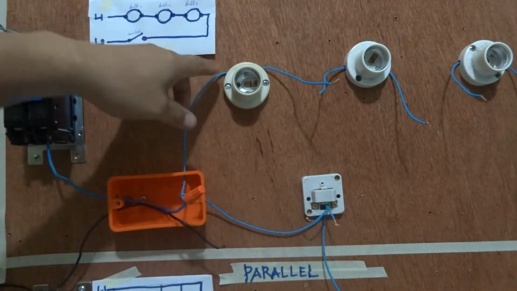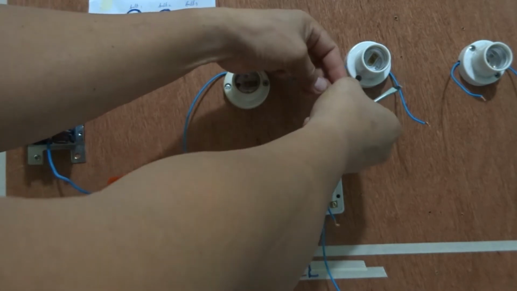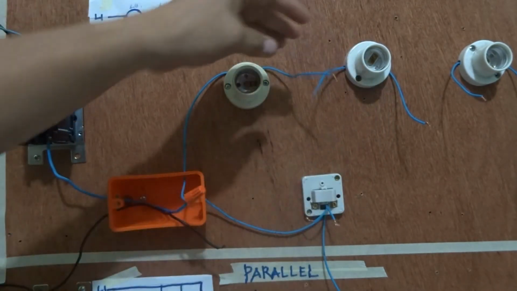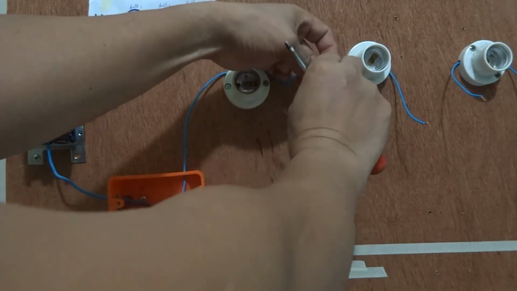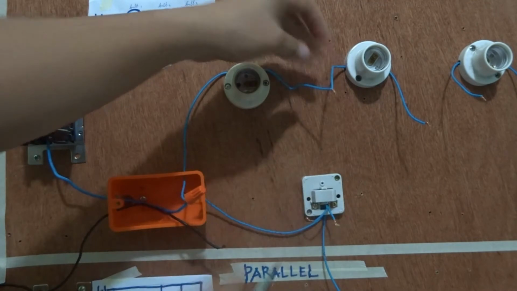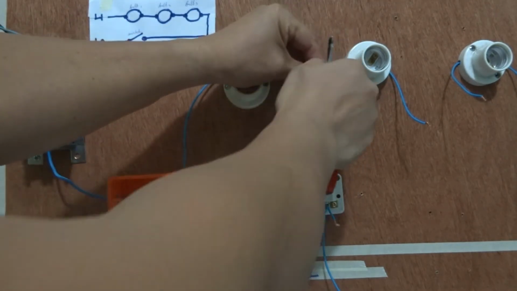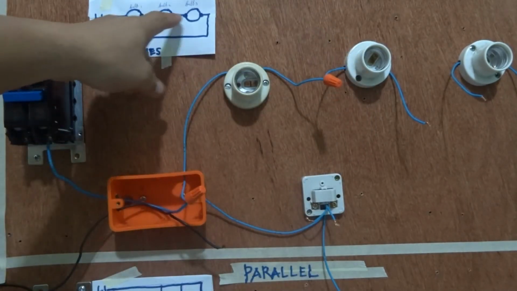Going to bulb number 2. Going to bulb number 3.